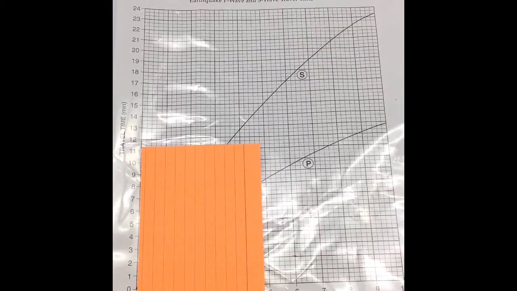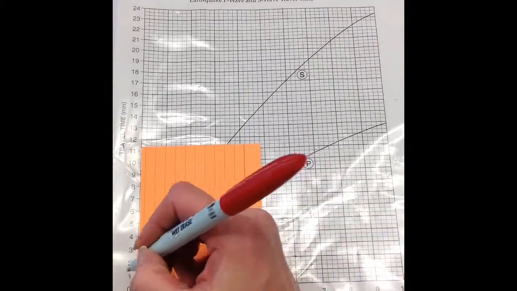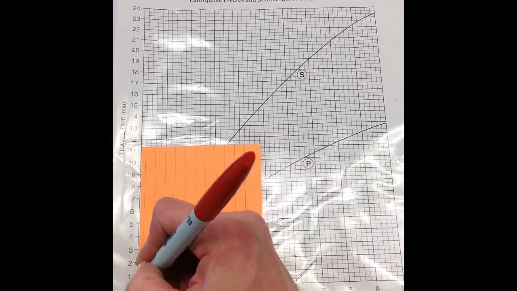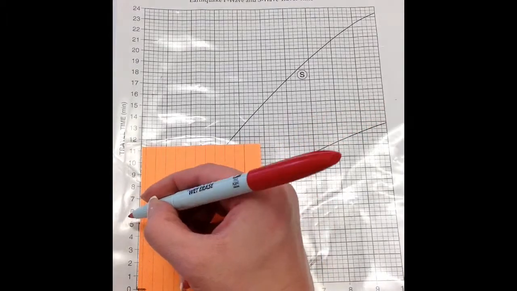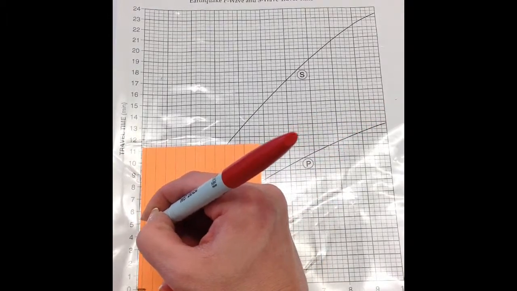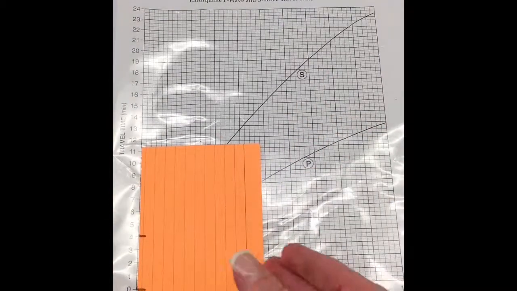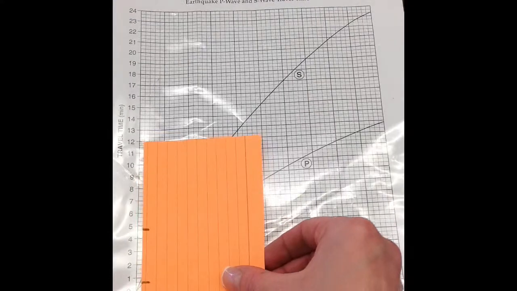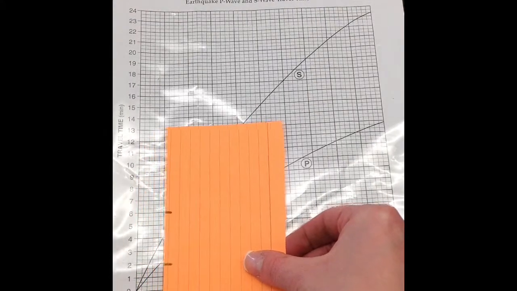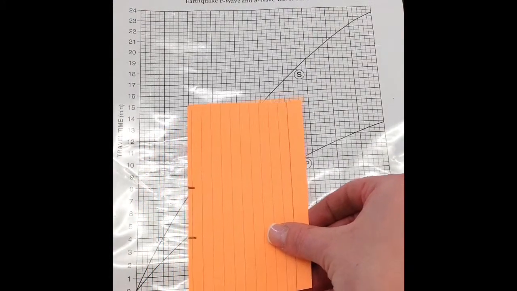So our example says it's a difference in time of 4 minutes. So what we need to do is we always mark off where 0 is, and then we mark off the time, and in this case, it's 4 minutes. So now I've made a mark at both 0 and 4. The next step is to take this piece of paper and slide it up the P and S wave line, making sure you keep this as straight as possible.